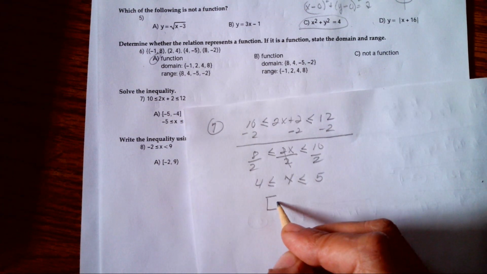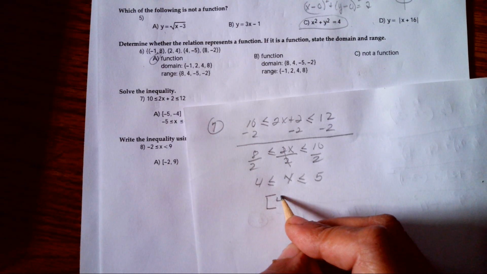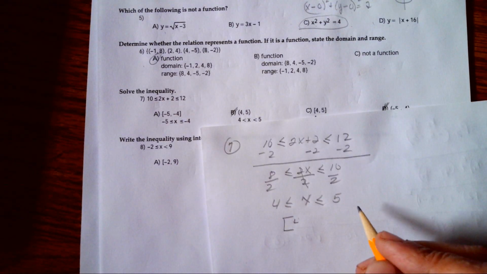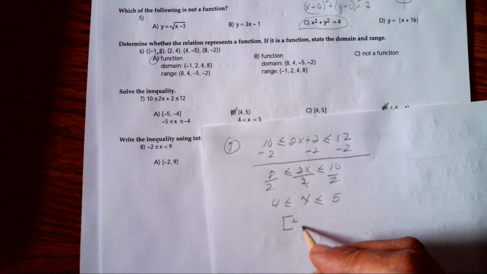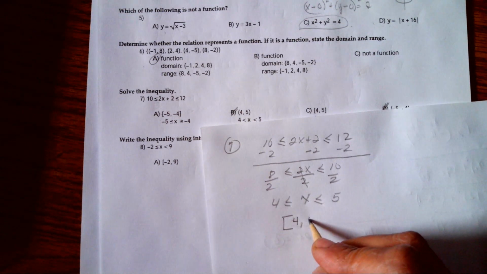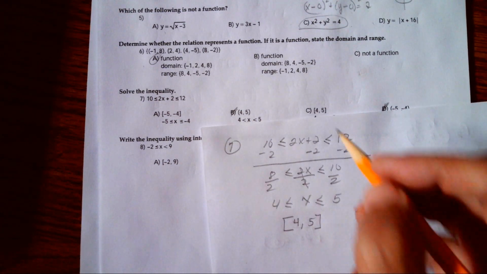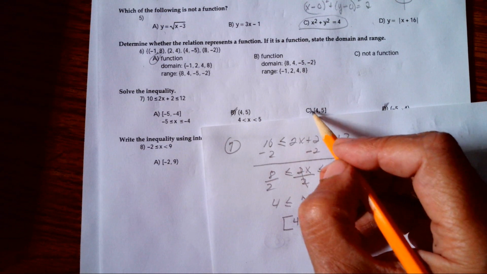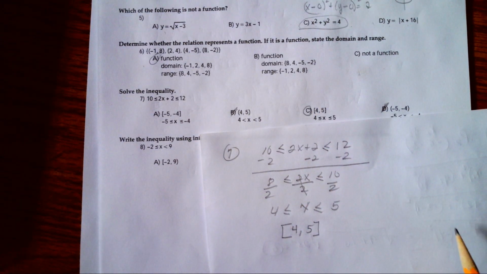So what have I got? In interval notation, bracket, positive 4, comma, on the other end you've got a 5, bracket. And we see that number 7 is letter C. All right.